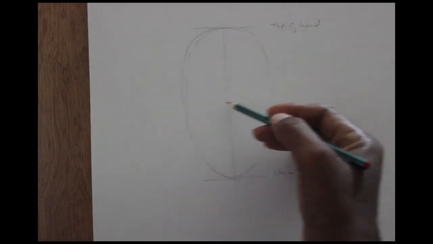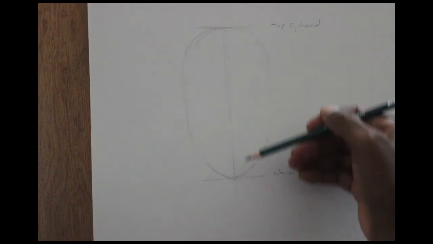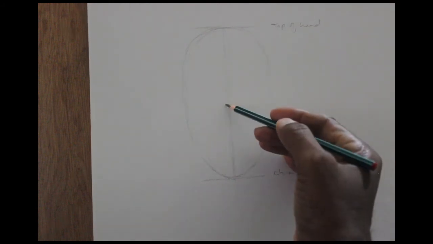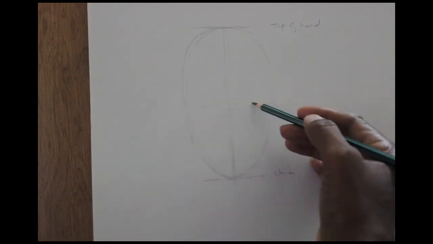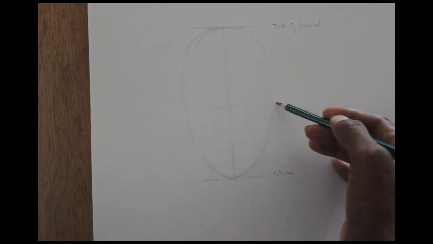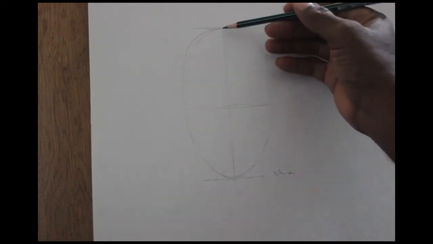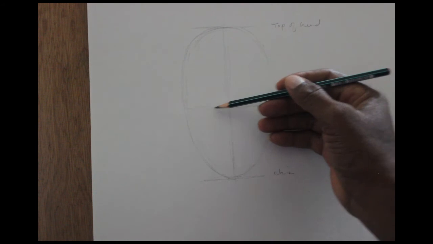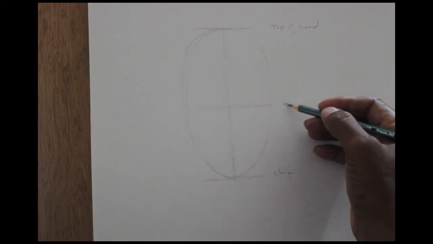Next thing we are going to do, we are going to find the center between the top of the head and the chin. So the eye is centered between the top of the head and the chin. So as best as you can, determine where the center is between the top of the head and the chin. That's where we find the eyes.